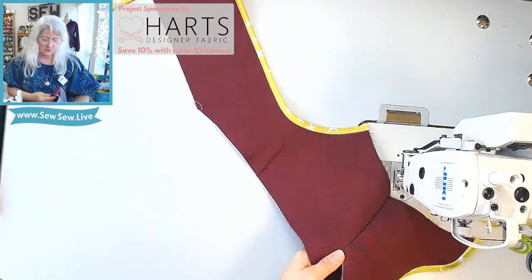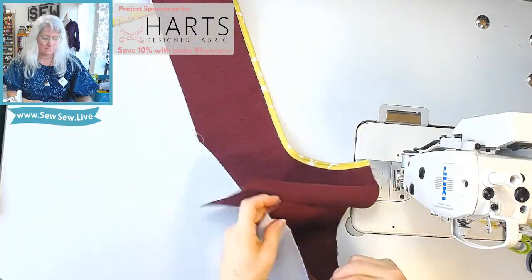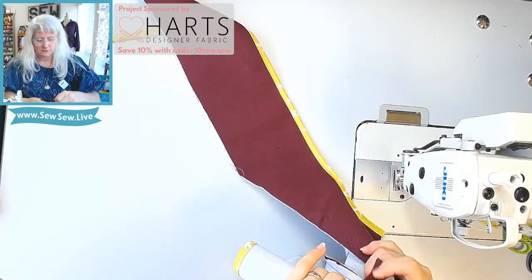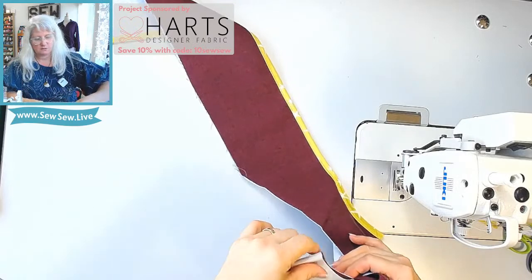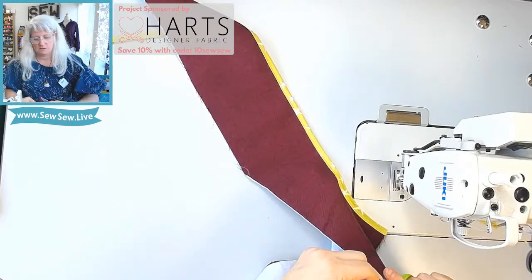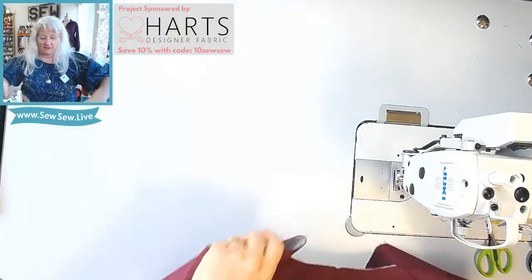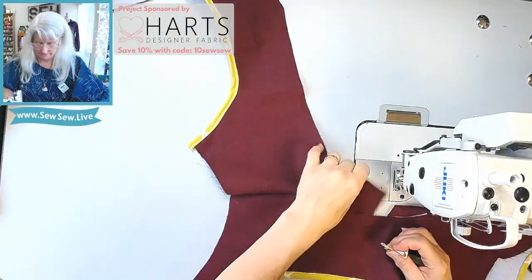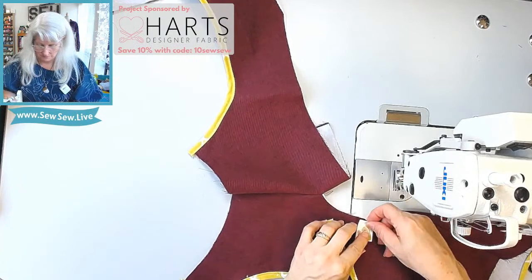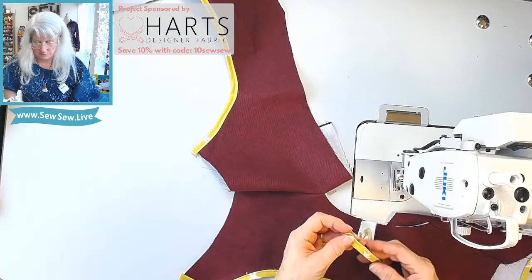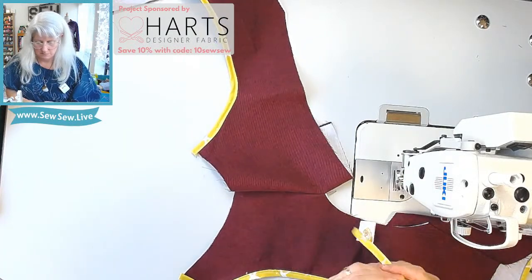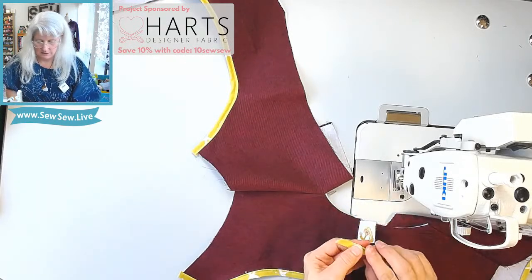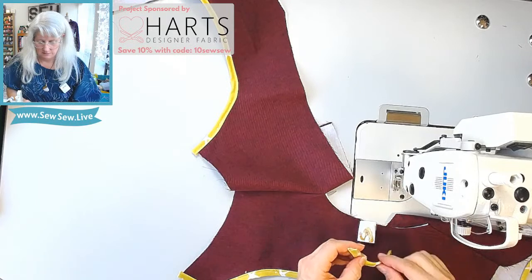Let's find the center. I'm going to fold this right here, shoulder to shoulder. I'm going to mark the center anyway. That'll be helpful later. And then we'll put our little loop. I could go like this.